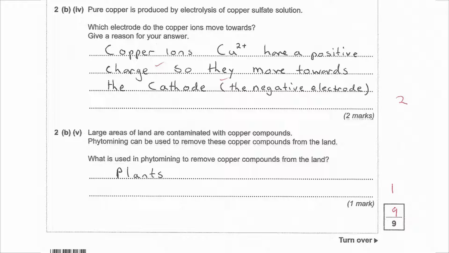Large areas of land are contaminated with copper compounds. Phytomining can be used to remove these copper compounds from the land. What is used in phytomining to remove copper compounds from the land? This is plants. Phyto is just a Latin word meaning plant. So phyto, wherever you see that, is referring to plants. Okay, so you get 1 mark for that. That's just a point you have to learn.